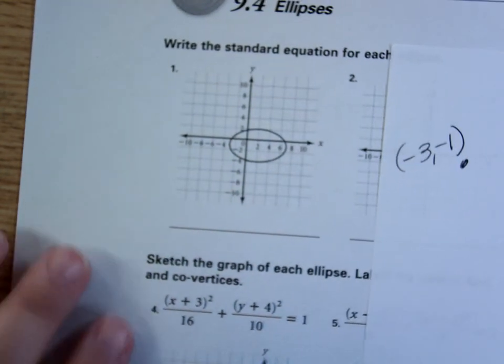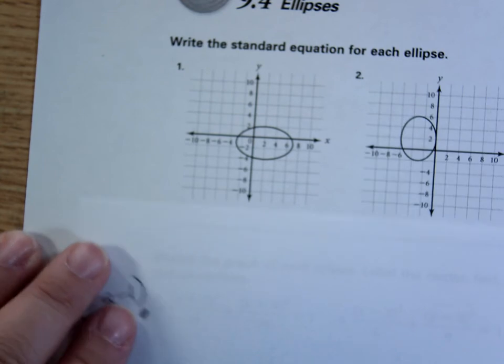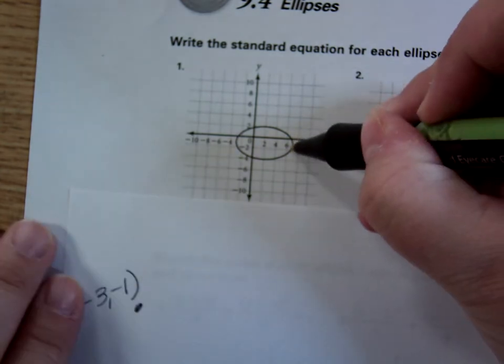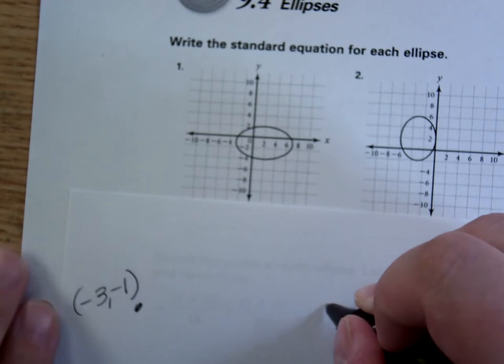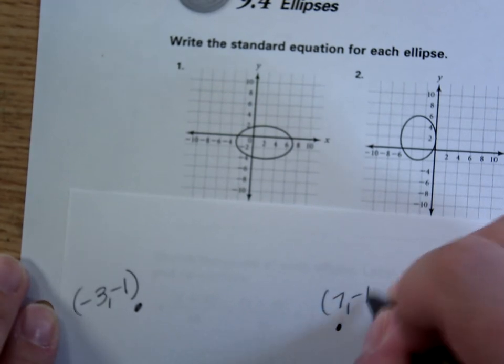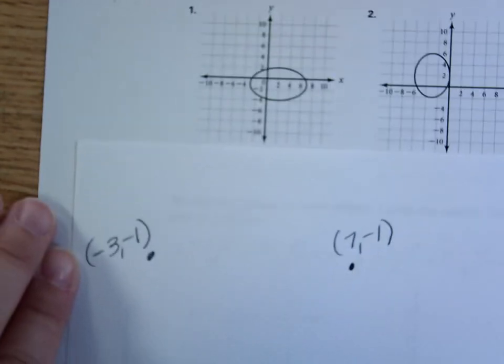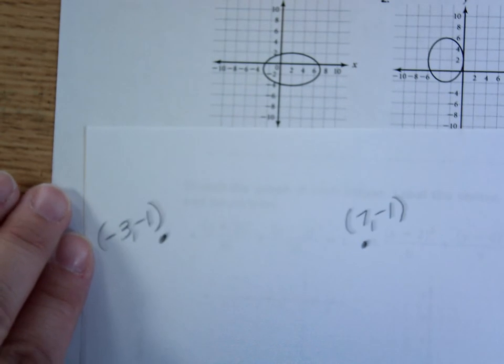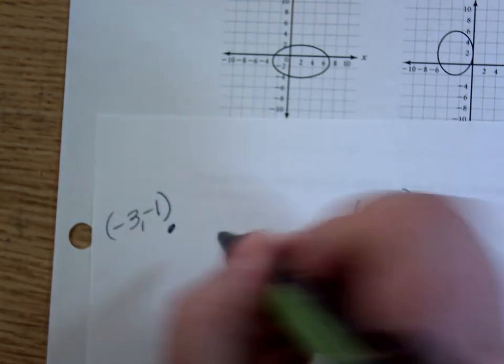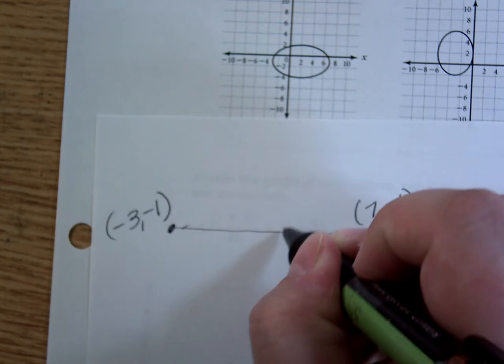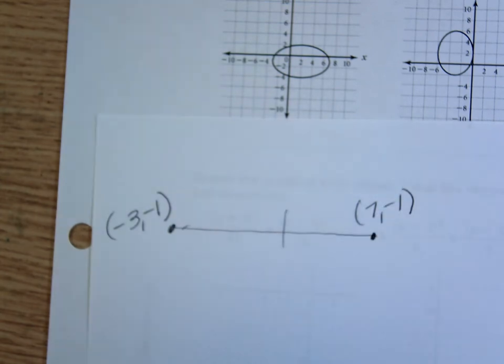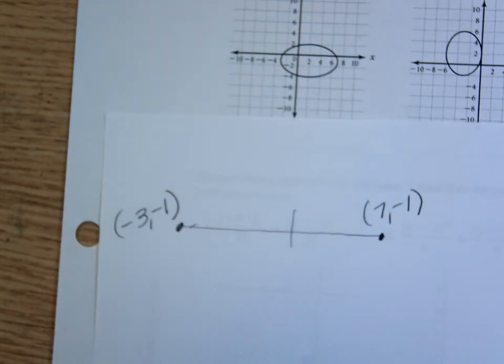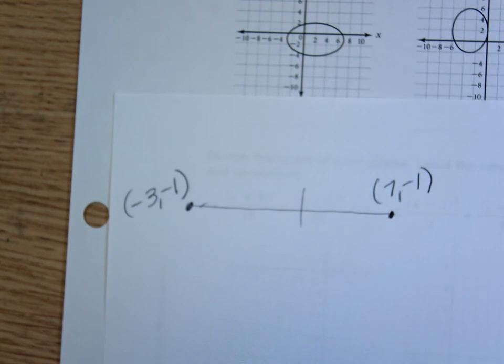The point that is the furthest right on this ellipse is at 7, -1. So the center of this ellipse has to be the midpoint between those 2 points, right in the middle between -3, -1 and 7, -1. To find a midpoint, you can use the midpoint formula, is the easiest way.